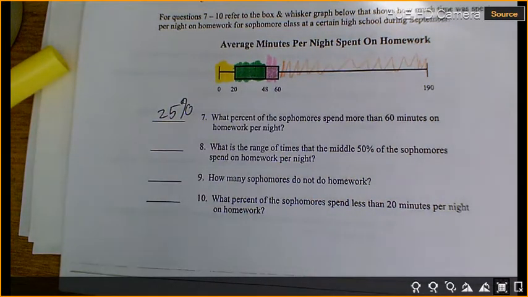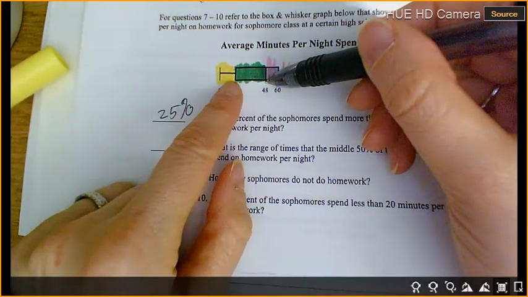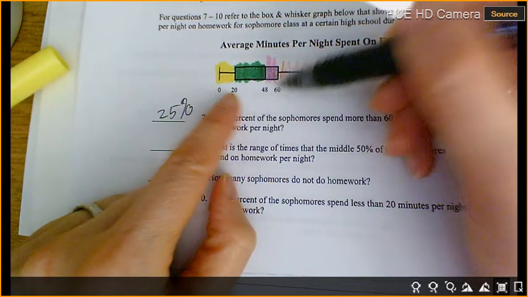What is the range of time that the middle 50% of the sophomores spend on homework? What's the range for the middle 50%? 20 to 48 minutes is just 25%. I want the middle 50. 20 to 60 minutes.